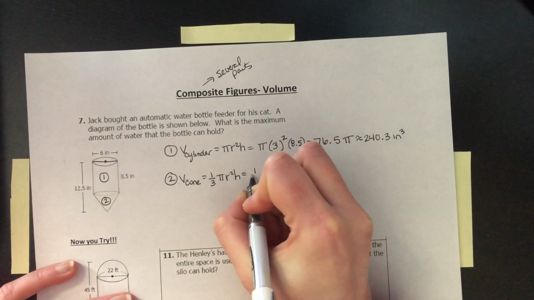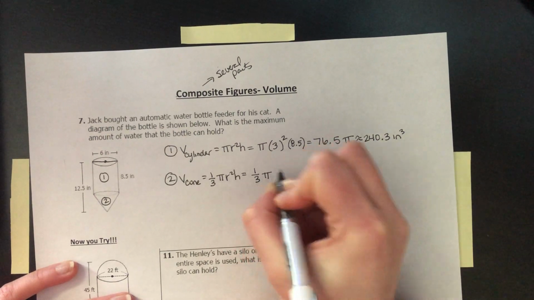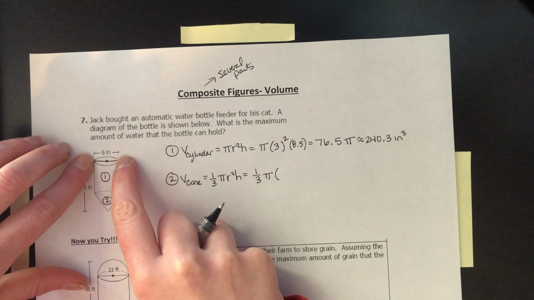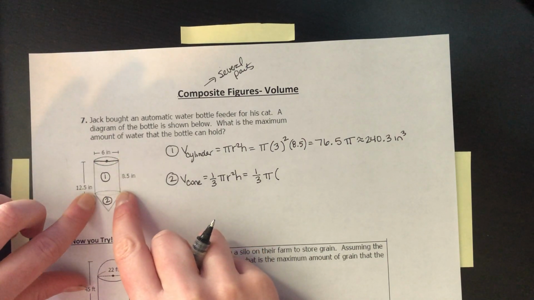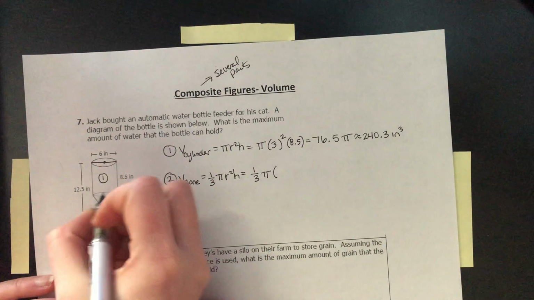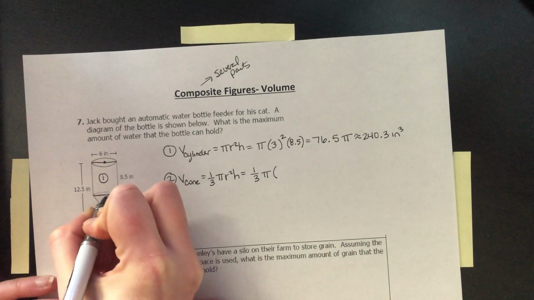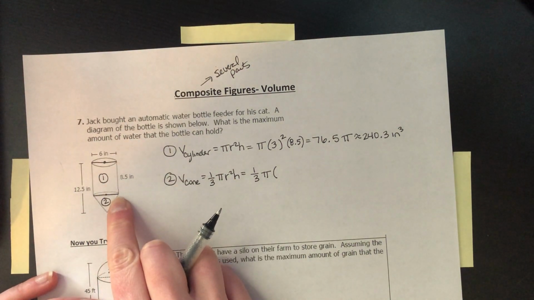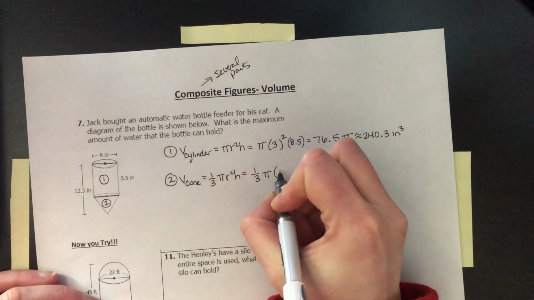So now I have 1/3 pi, and since the diameter is 6 inches and it's parallel to the bottom right here, that means that the cone has a diameter of 6 as well, and therefore the radius is half the diameter, which gives us 3 again.